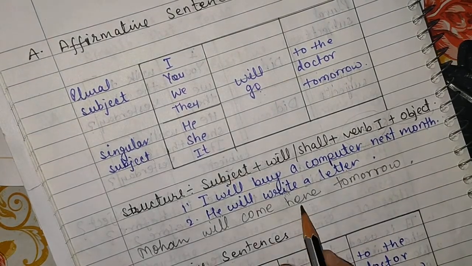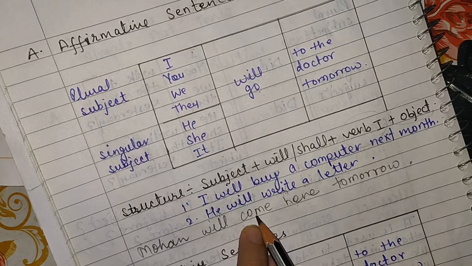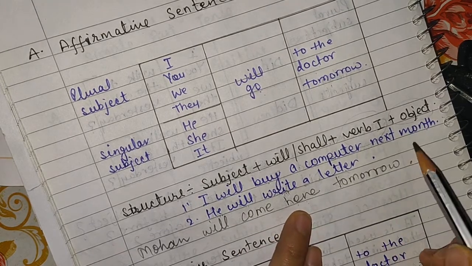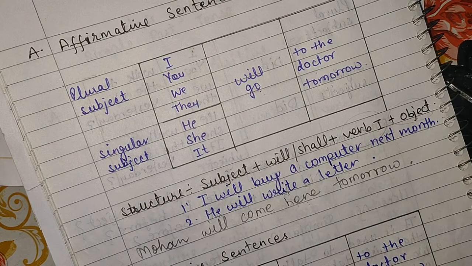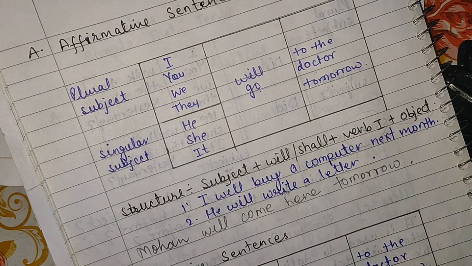Mohan will come here tomorrow. So come is your verb in the first form. Here tomorrow is your object. Okay, so in this way we can frame a sentence using this structure.